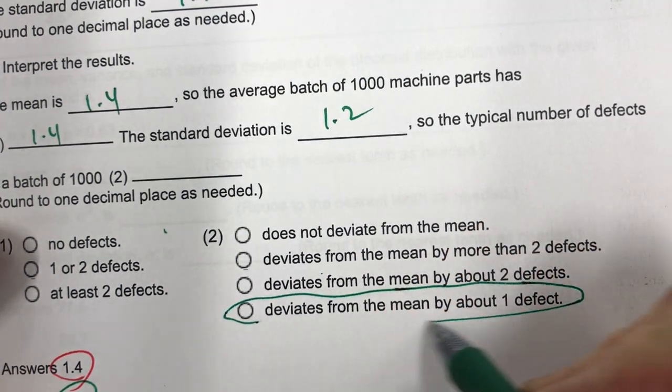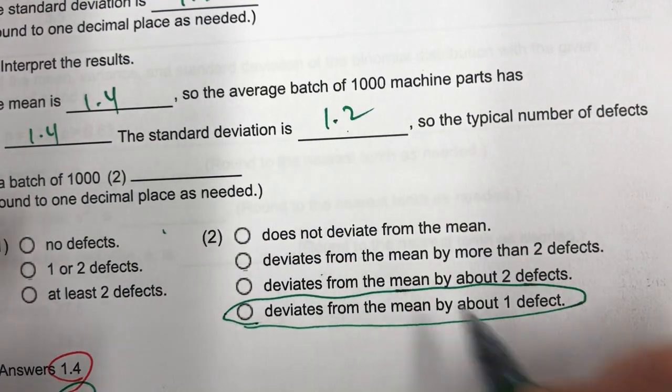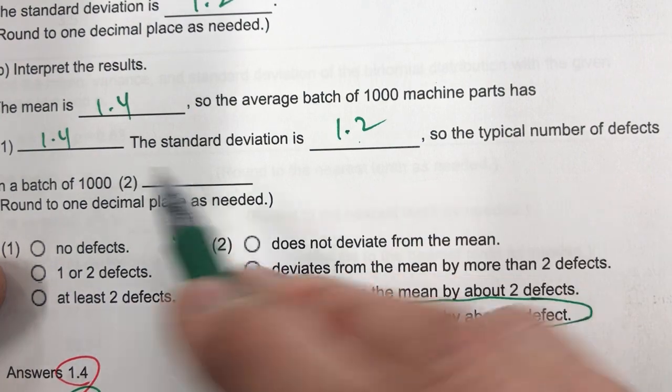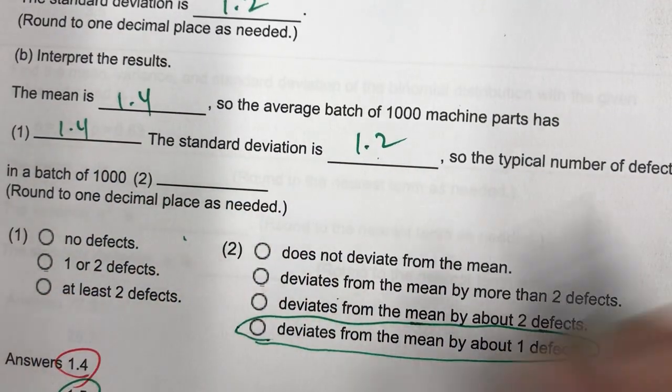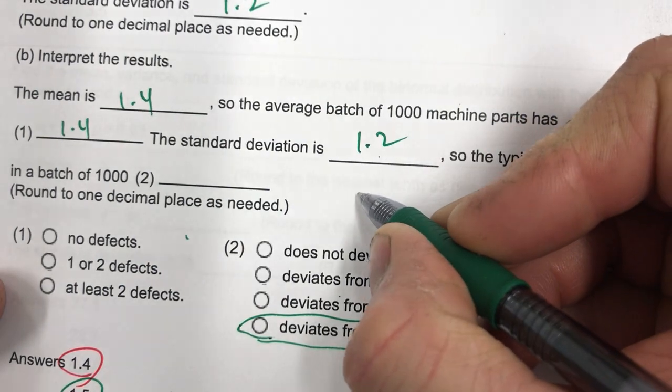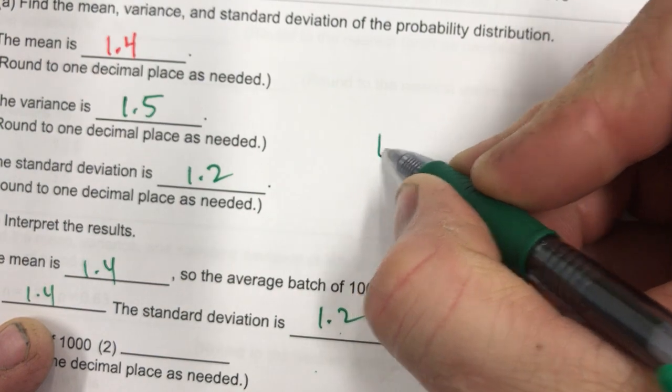I think it's this one right here. Because see, it's 1.2, so it's going to deviate from the mean, which means you're not going to have 1.4 defects. You might have 1 or you might have 2, but this is going to vary. My average is 1.4.